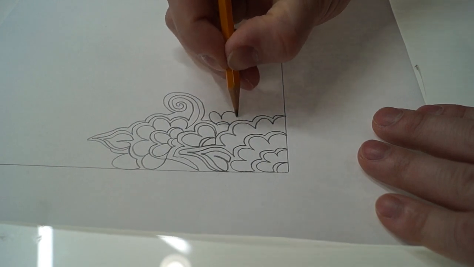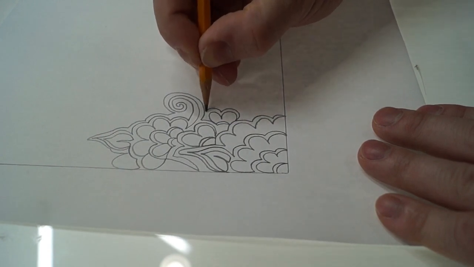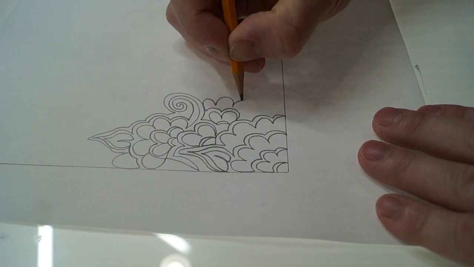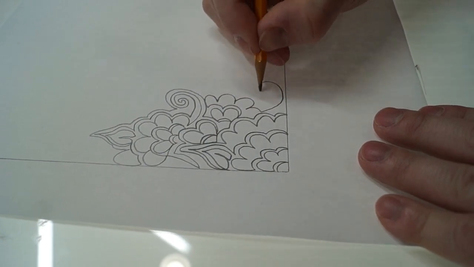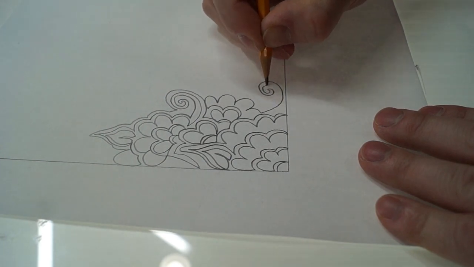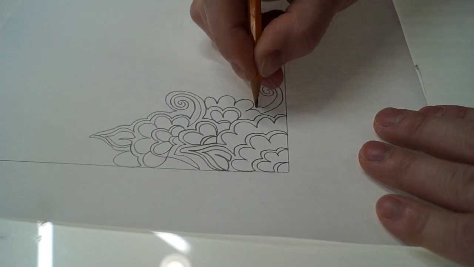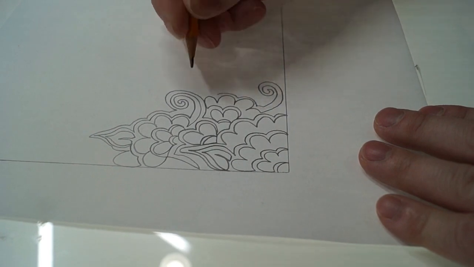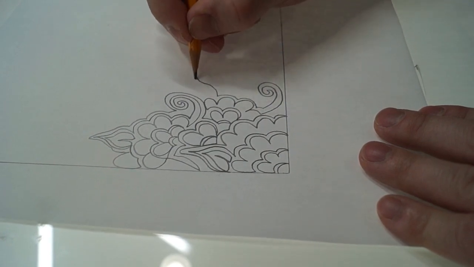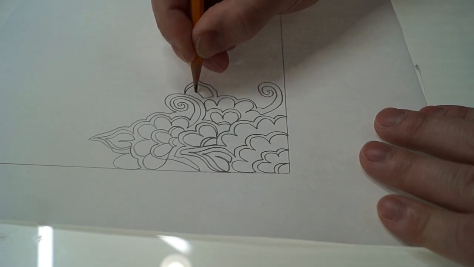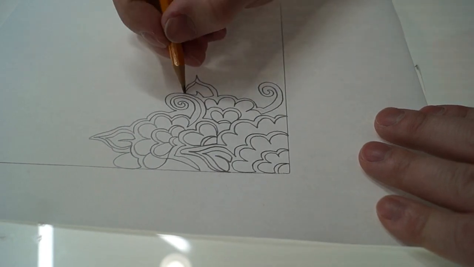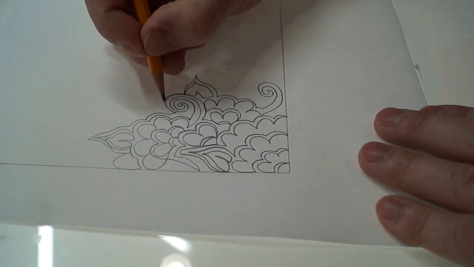Start another flower. And then I'm going to throw another swirl in right here. Continue my echo. Throw a leaf in. And then maybe start another flower up here.